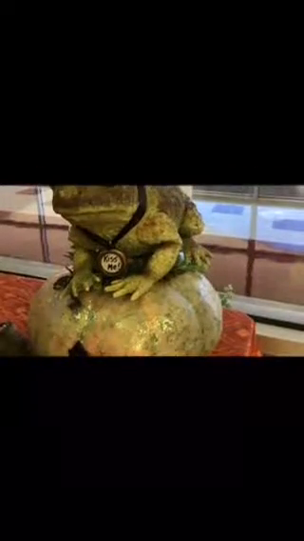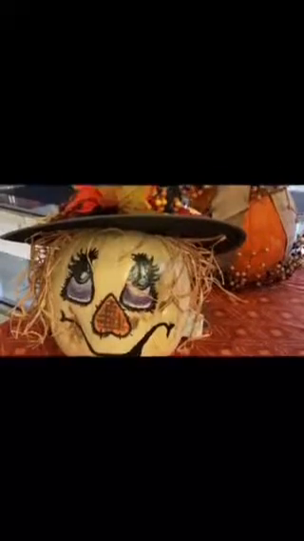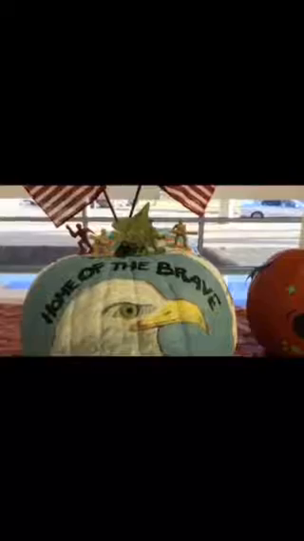There are some of the great pumpkins at Bronner. And you can see how it's kind of fading from one picture to another. That's the transitions that we put in there.